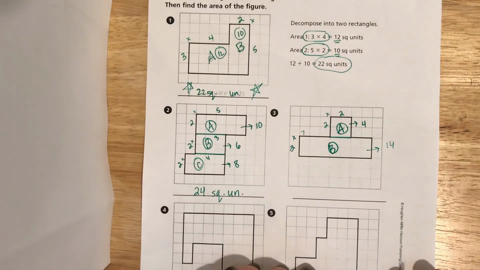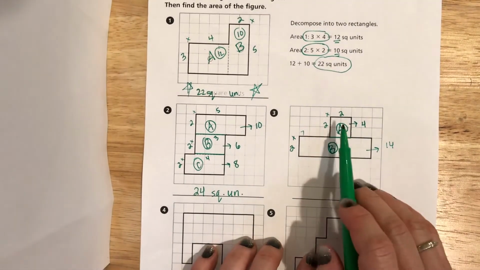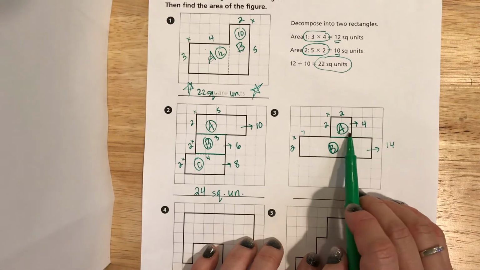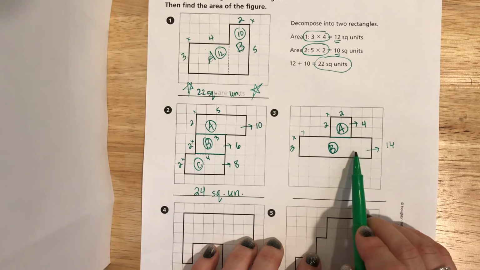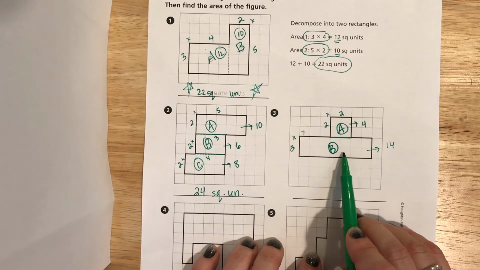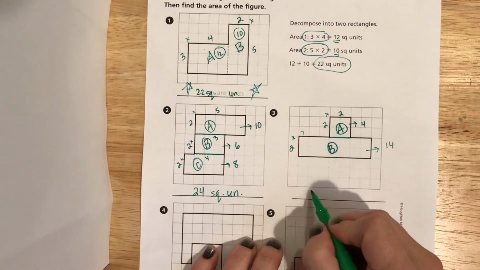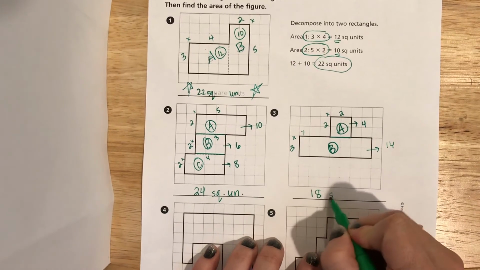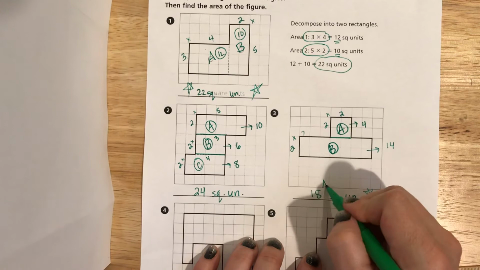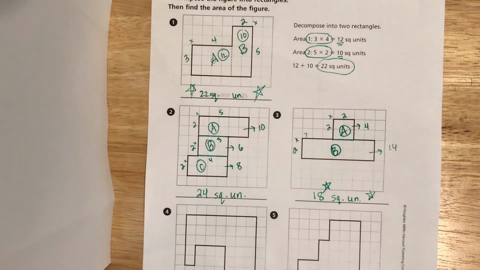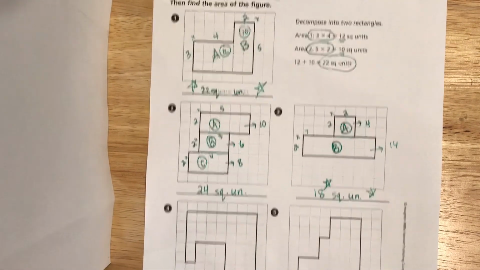It looks like I have 18 square units, but let's double check. 1, 2, 3, 4, 5, 6, 7, 8, 9, 10, 11, 12, 13, 14, 15, 16, 17, 18. 18 square units is correct. Okay, 18 square units. All right, number 4.